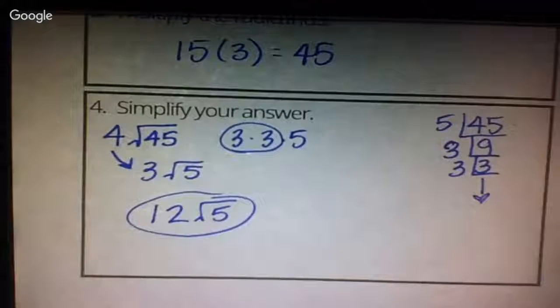Okay. This glues in on page, where are we at? 81.